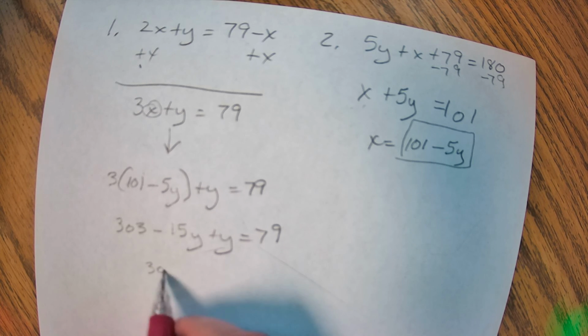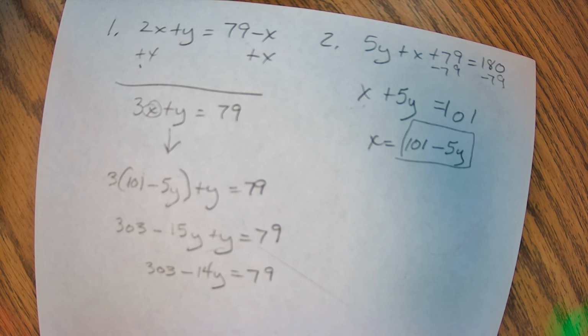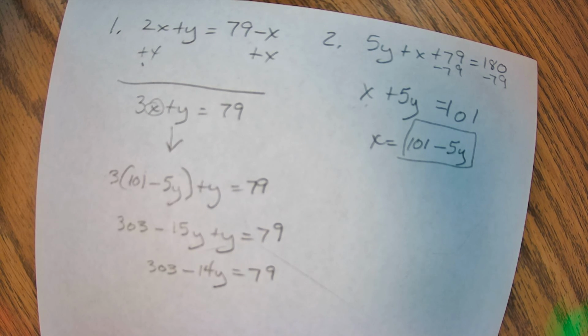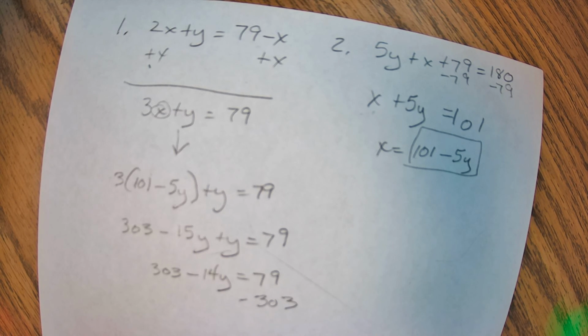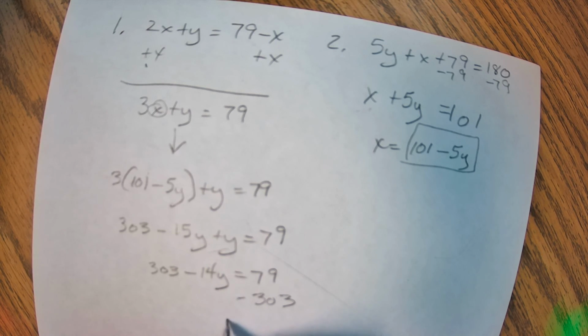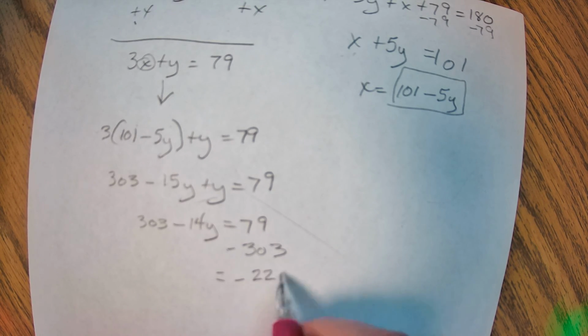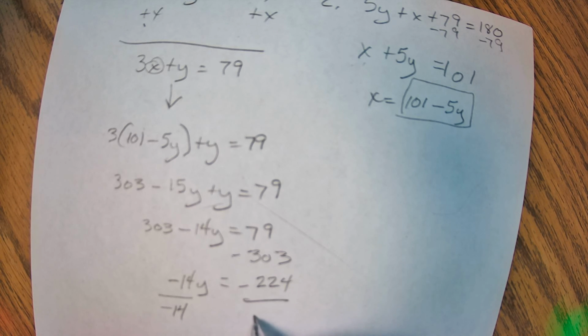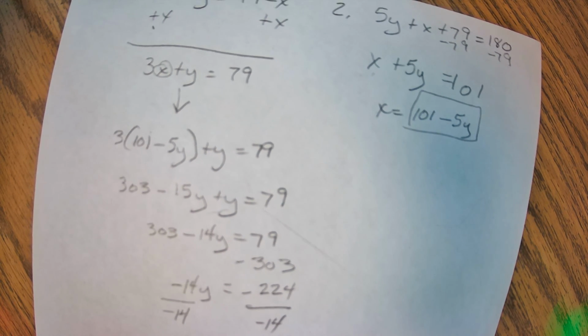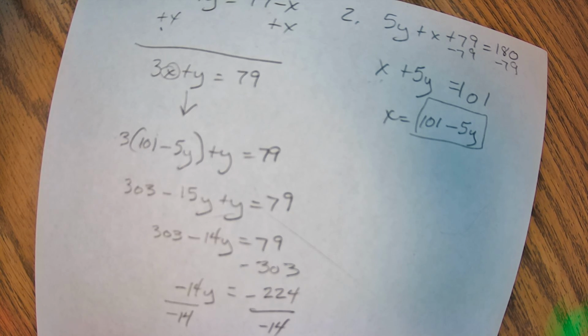Collect my like terms. Minus 14y plus 303 equals 79. If I subtract 303 from 79, well, let me get my calculator. 79 minus 303 is negative 224. Over here I have negative 14y. Divide both sides by negative 14. And y equals 16.